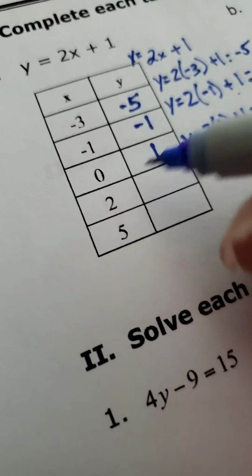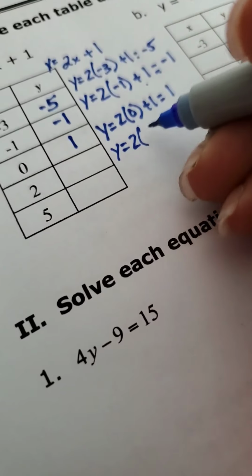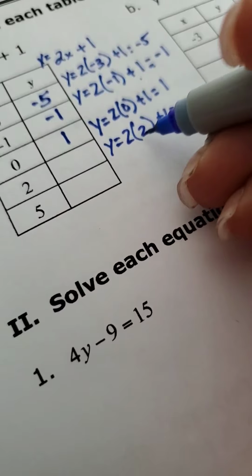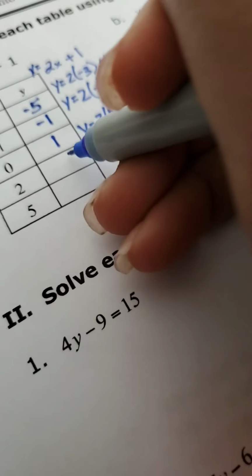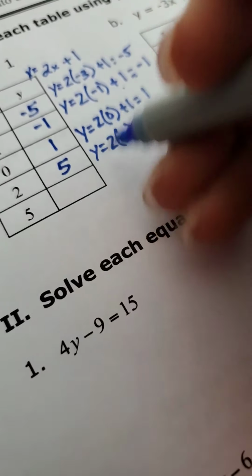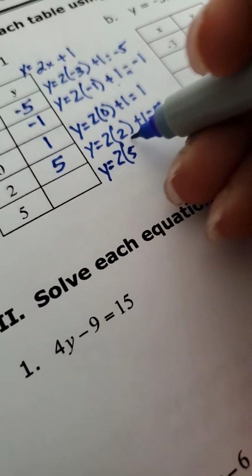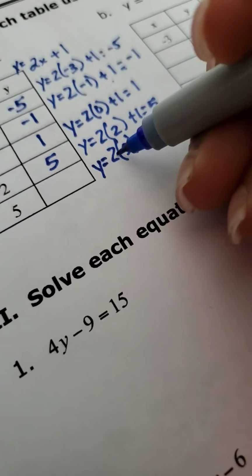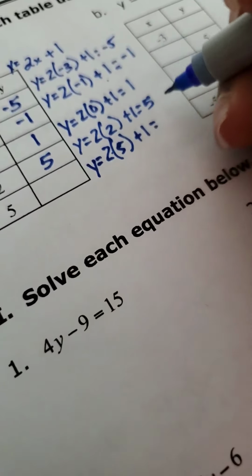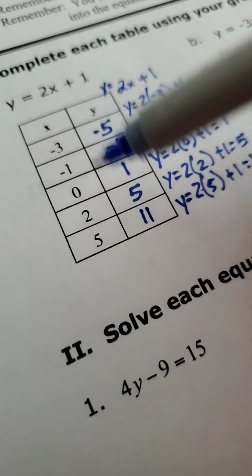2 is my next x value. Y is equal to 2 times x. X is 2, plus 1. 2 times 2 is 4. 4 plus 1, 5. And then x value 5: y equals, there's my 2, plug my x value in, plus 1. 2 times 5 is 10. 10 plus 1, 11. And that's how you complete this chart.